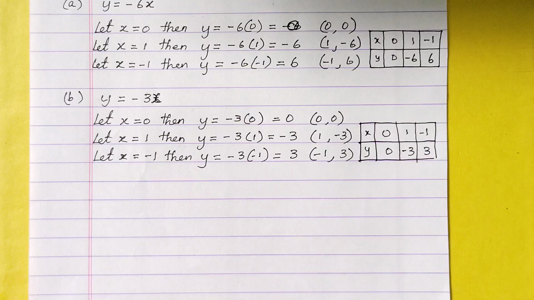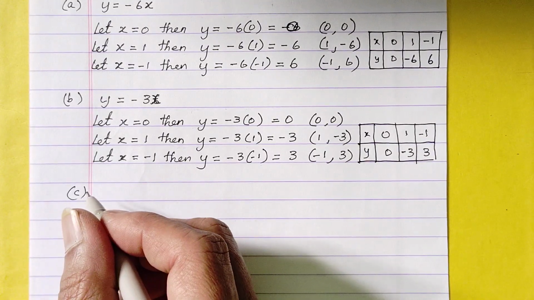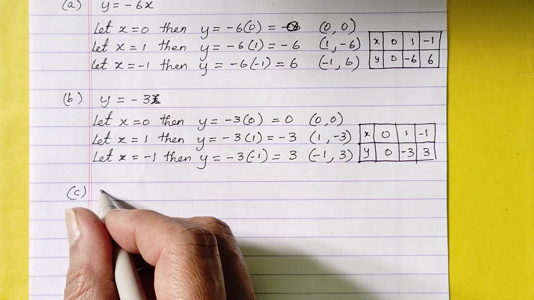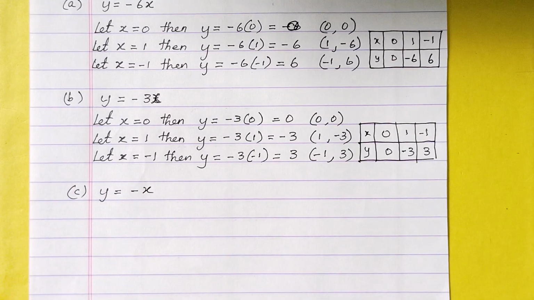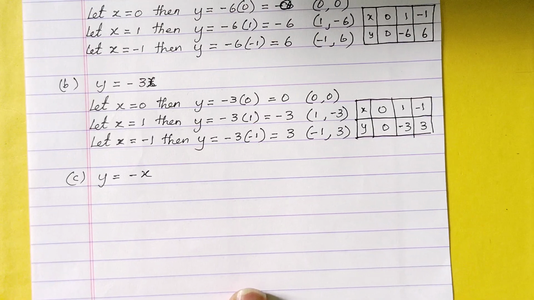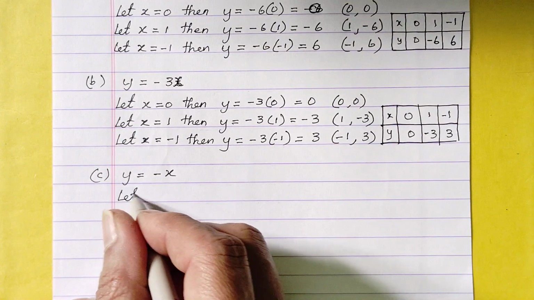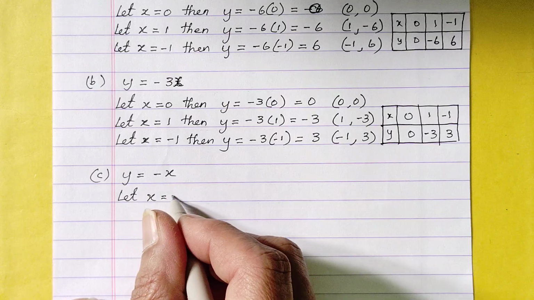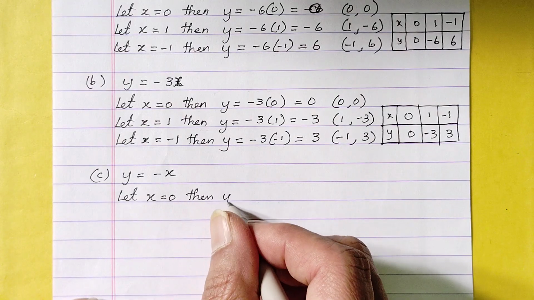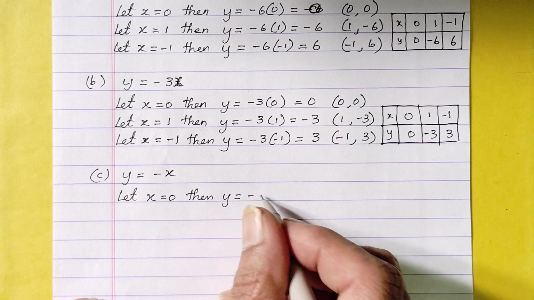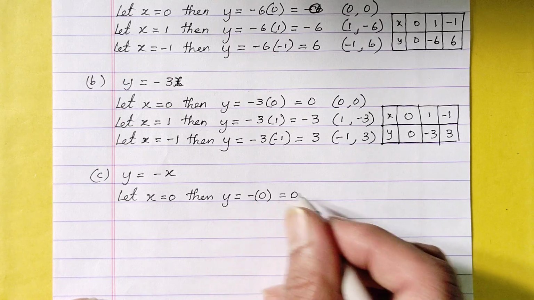The next one, y is equal to minus x. So let x be equal to 0, then y will be equal to minus 0, that's equal to 0.